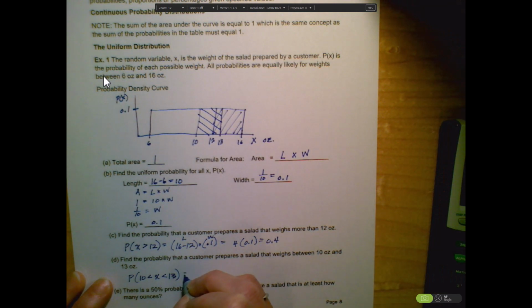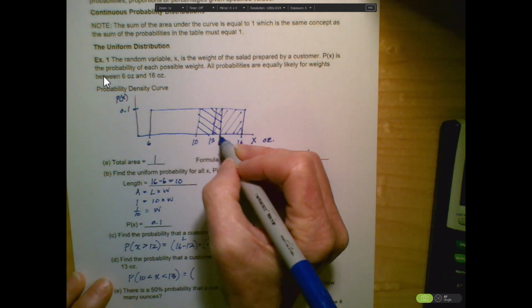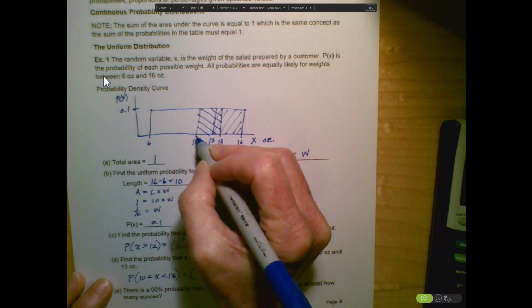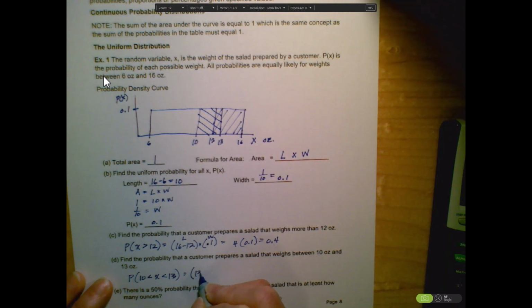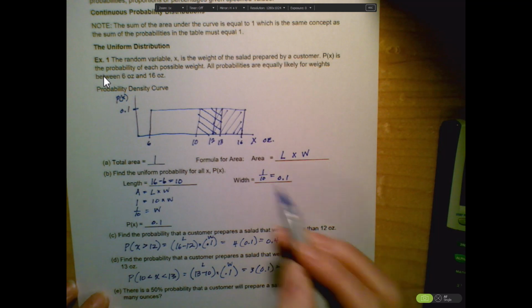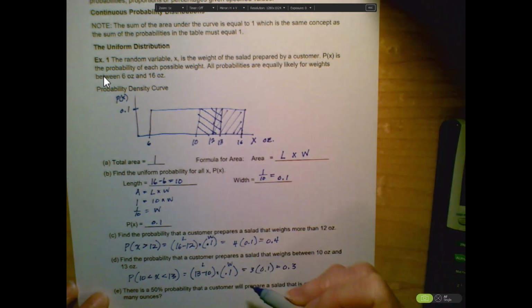So again, I need the length. The length is going to be 13 minus 10. Of course, you would already know it's 3, but we're showing our calculations. The width continues to be 0.1 because it's the same for all random variable x between 6 and 16. So we get 3 times 0.1, or 0.3. The area under the curve is telling us the probability.